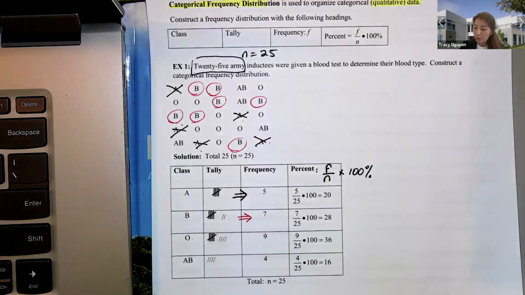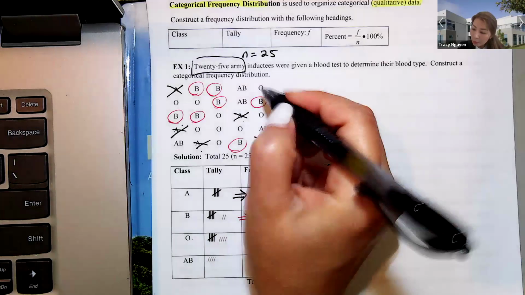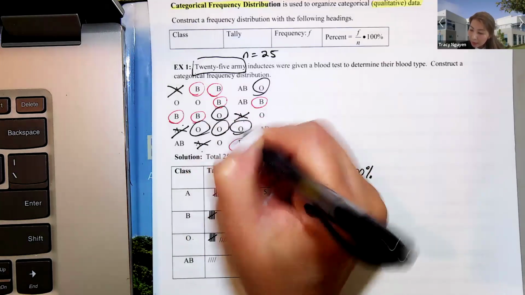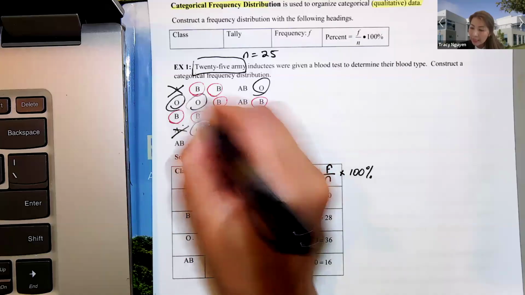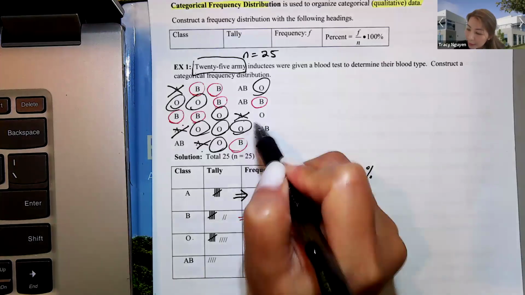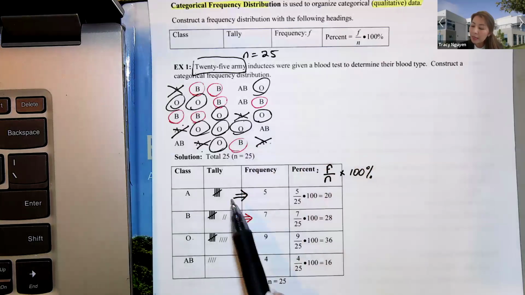For O, here we have 1, 2, 3, 4, 5, 6, 7, 8, and I'm missing 1, so 9 Army inductees with blood type O. So we have 5 tally marks plus 4 extra tally marks here.